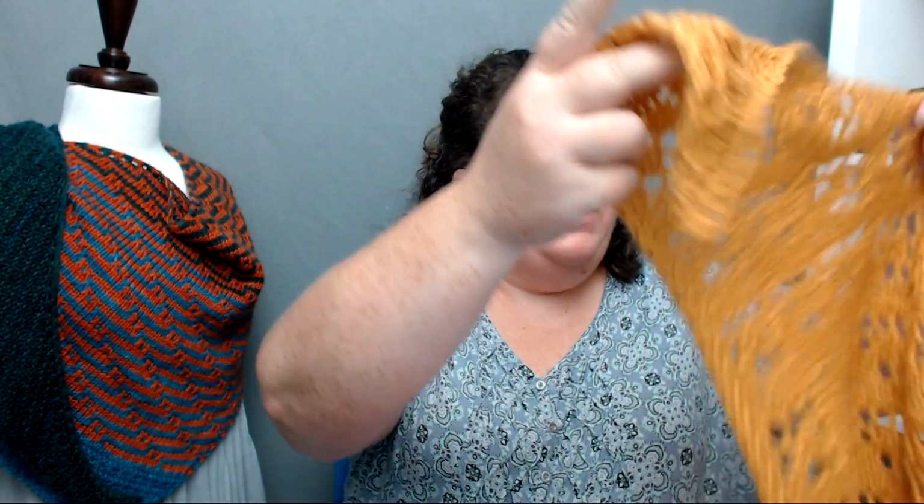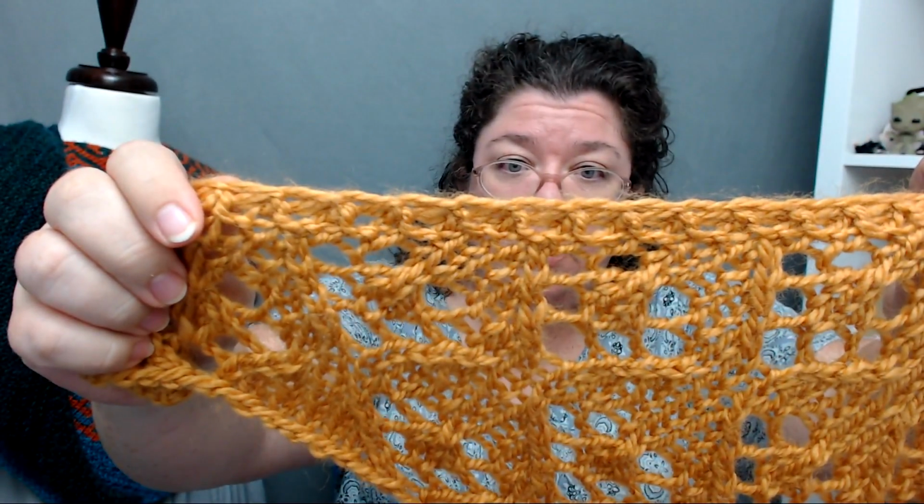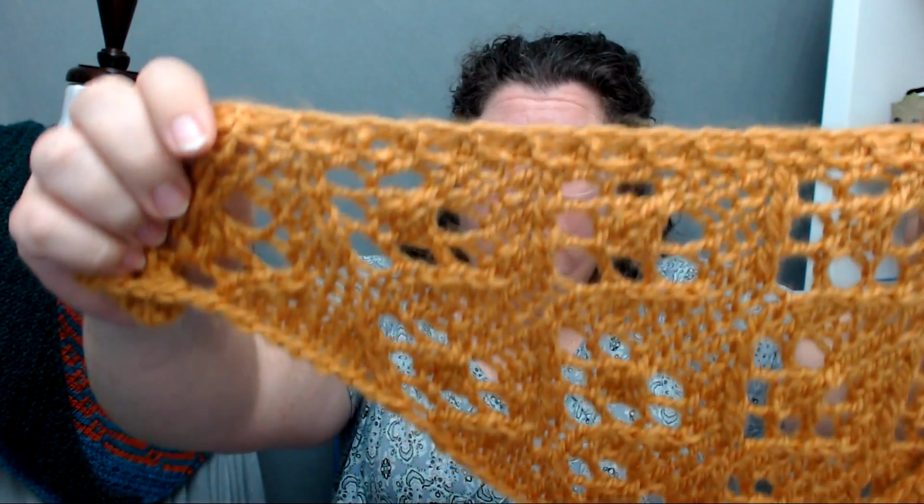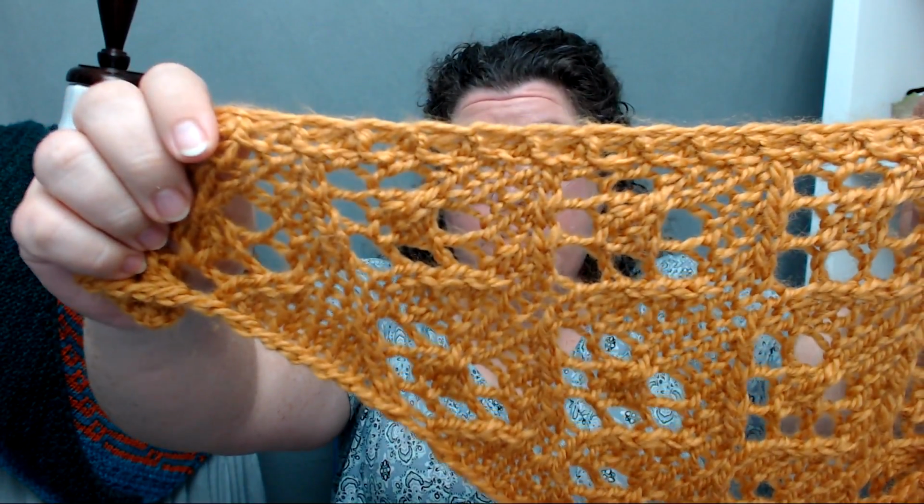Now, again, if you have a stockinette-like shawl, at the bottom you're going to want to put some lace or some seed stitch or some garter or something on that bottom to prevent it from curling up. Sometimes the design doesn't really allow for an eyelet edge, so this one has a garter selvage on it, but also the lace comes fairly close up to the edge.